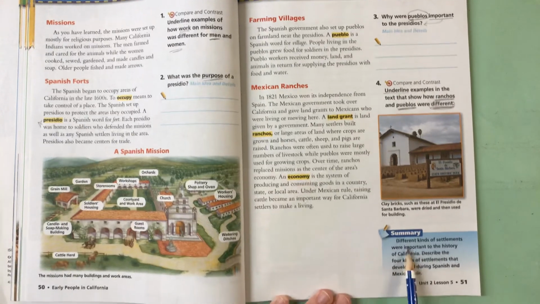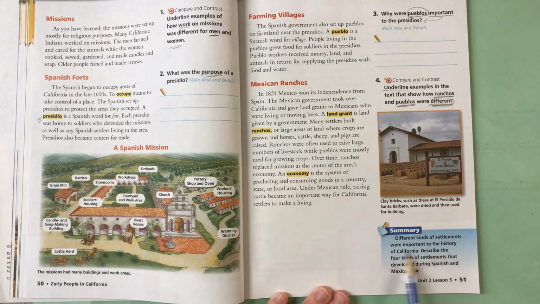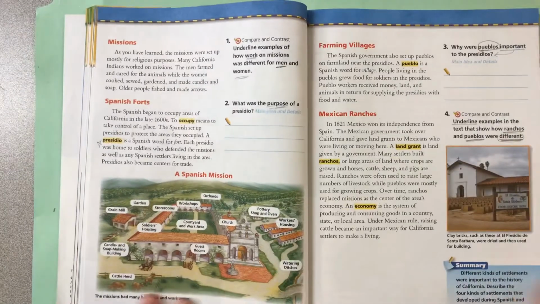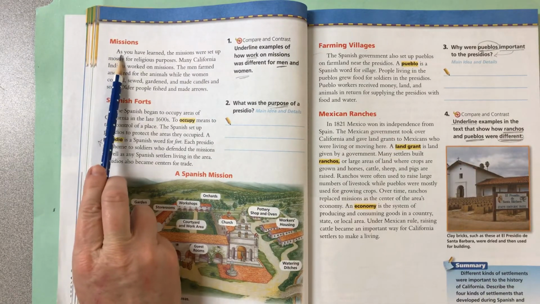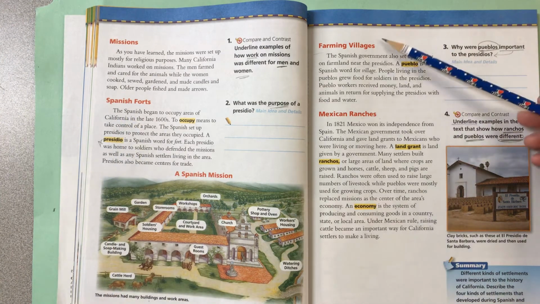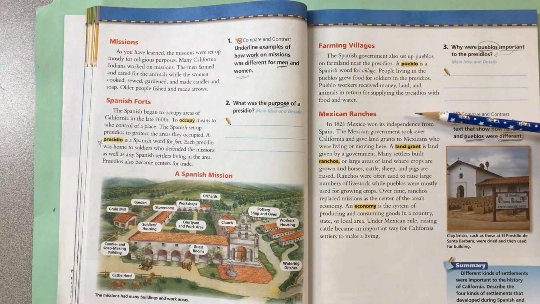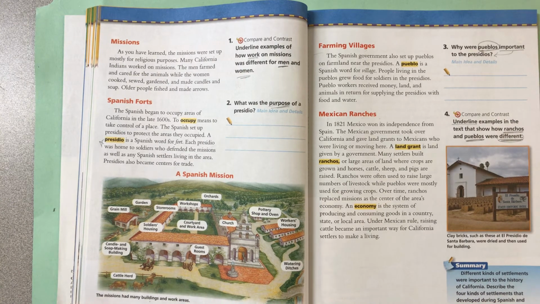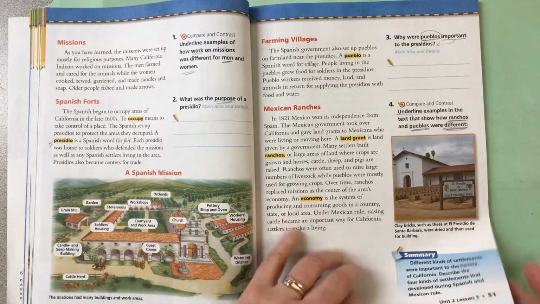Down at the bottom, different kinds of settlements were important to the history of California. Describe the 4 kinds of settlements that developed during Spanish and Mexican rule. So right here, it tells us all of them. Missions, Spanish forts, presidios, farming villages, pueblos, and ranchos, Mexican ranchos. All right? So I'm hoping that will help you a little bit.